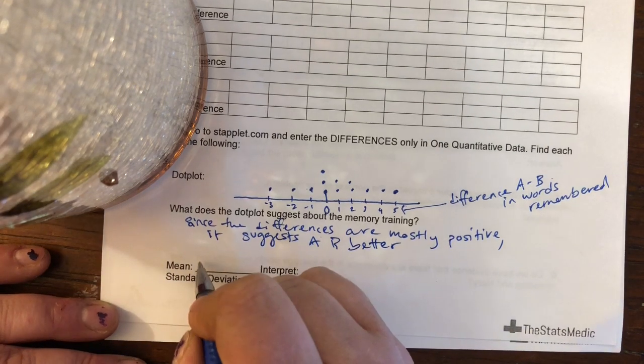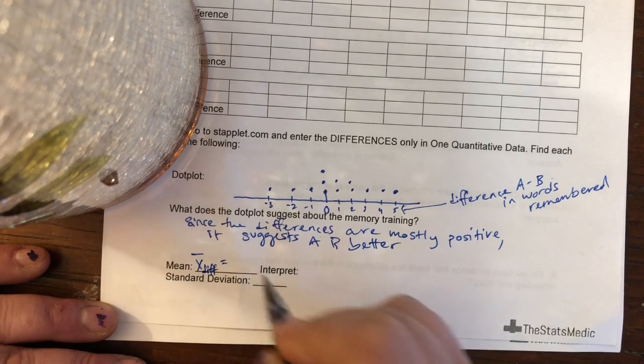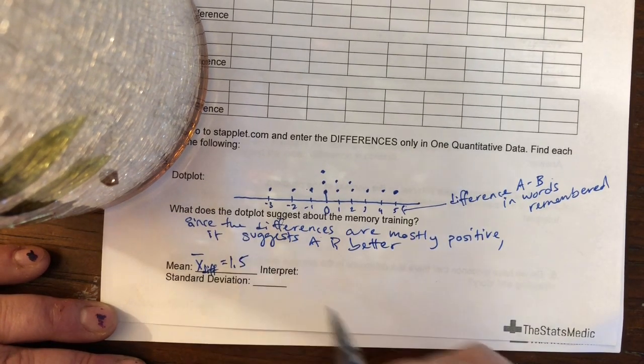No. The mean of our sampling distribution is 1.5.